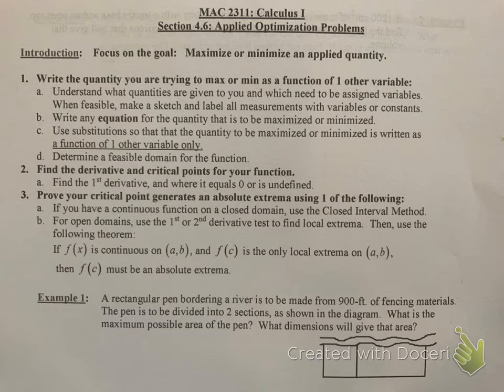All right, this is section 4.6, applied optimization problems. When we do these, they're obviously going to be word problems, and we need to focus on what the goal is. If it's applied optimization problems, that means we're going to either maximize or minimize an applied quantity. Basically, we're going to have to find an equation, take the derivative of that equation, set it equal to 0, and then figure out if it's a max or a min.